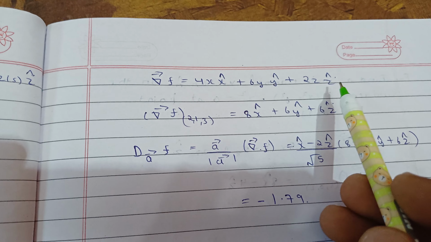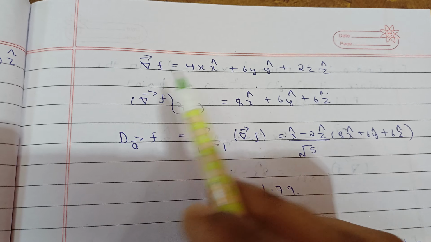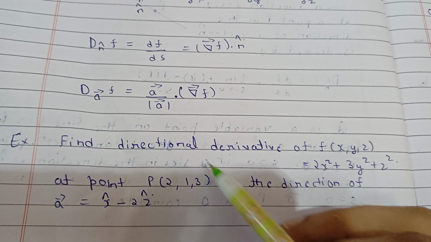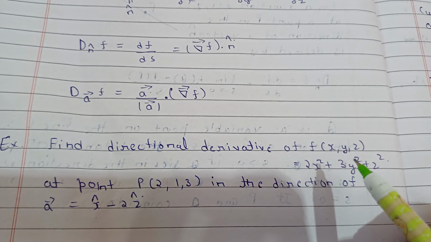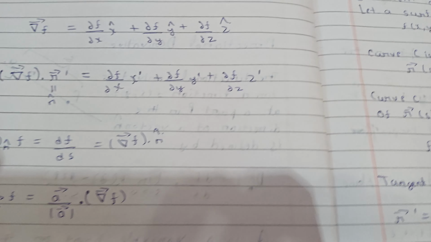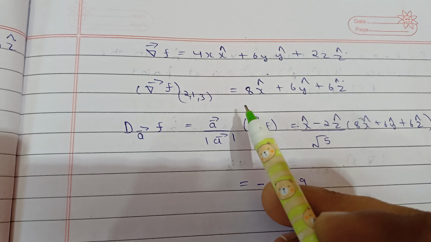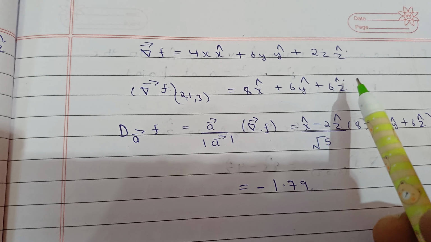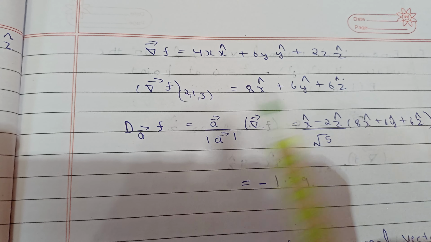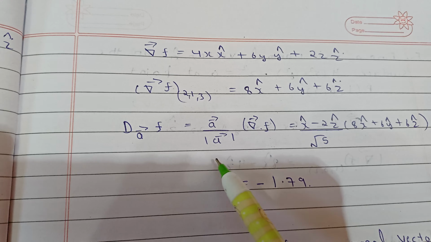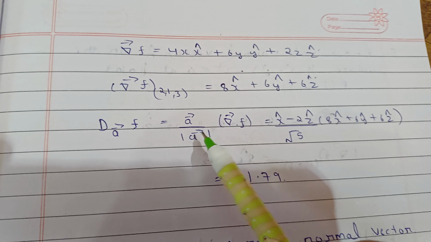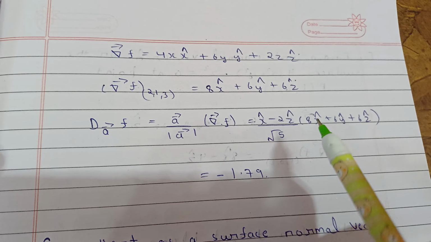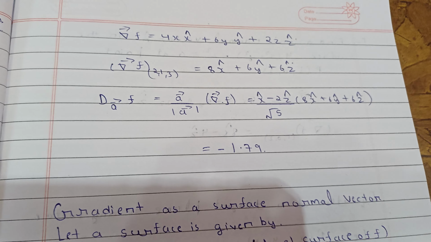So it will be this. Now you need to find the gradient of f at this point 2 1 3, because at this point you need to find this change in the function. So gradient of f at 2 1 3 will be 8x cap plus 6y cap plus 6z cap. Now see, you have this gradient and you have your unit vector, that is a by its magnitude. So you will just substitute the values. So here it will be the unit vector, here this vector. So this will give you what? This will give you the directional derivative. So it will be minus 1.79.